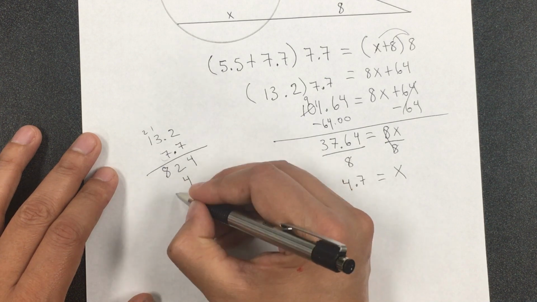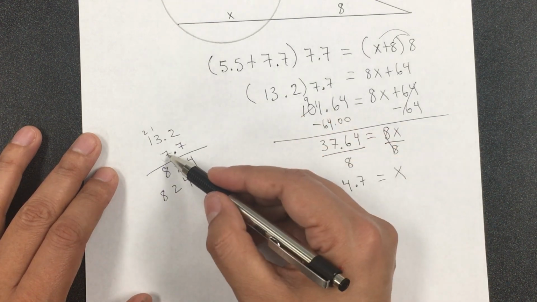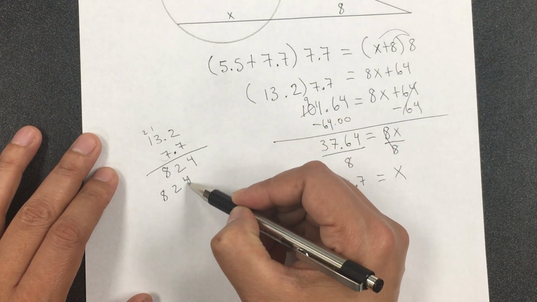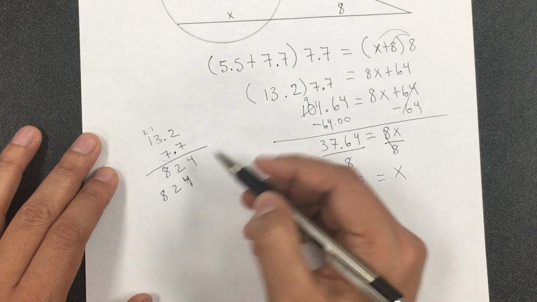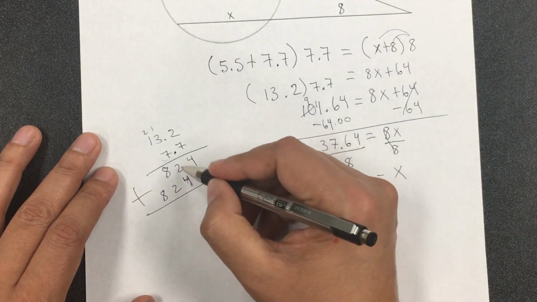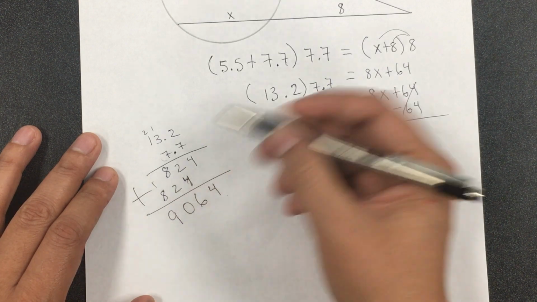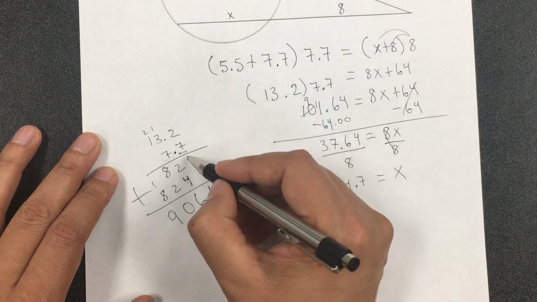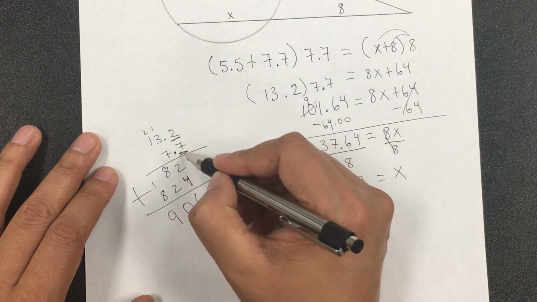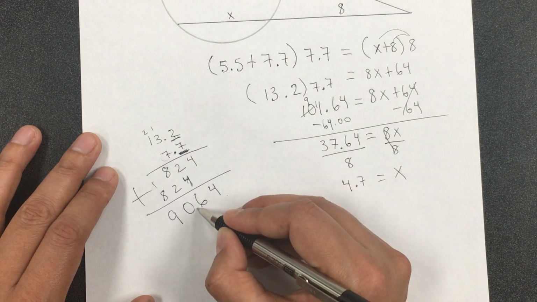So the 4 goes here, the 2 goes here, and the 8 goes here. Again, it's because it's the same digit, okay? 7 times 2 is 14, but you don't put it here, but here. Then I add 4, 6, 0, carry 1, 9. I count how many place values after the decimals, and so it's 1, 2. So I'm going to go back 1, 2, right there.